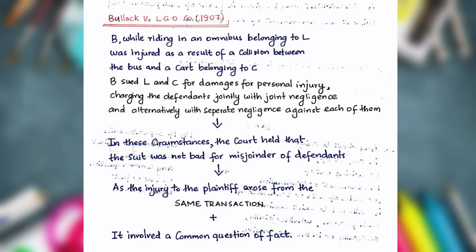Let's discuss a case regarding it, that is Belair versus LGO Company, 1907. In this case, B, while riding in an omnibus belonging to L, was injured as a result of the collision between the bus and a car which was belonging to C. B sued L and C for damages for personal injury, charging the defendants jointly with joint negligence and alternatively with separate negligence against each of them.